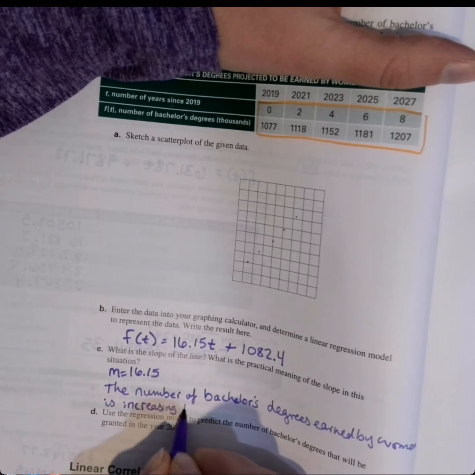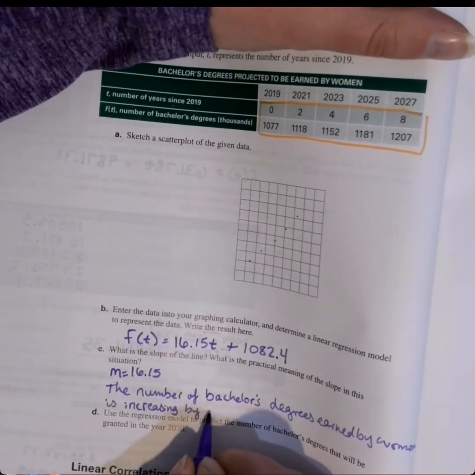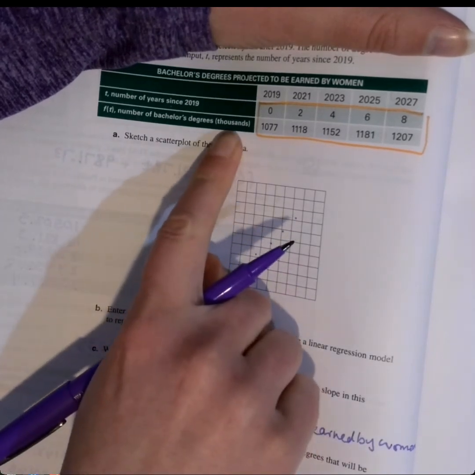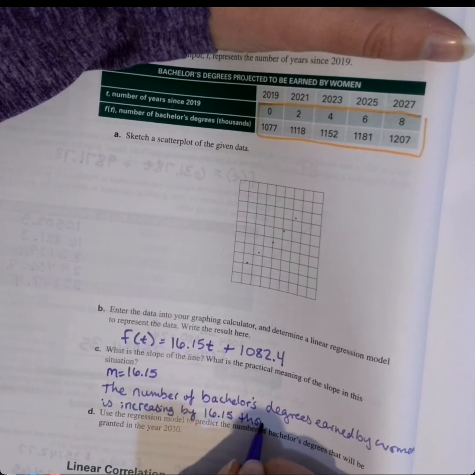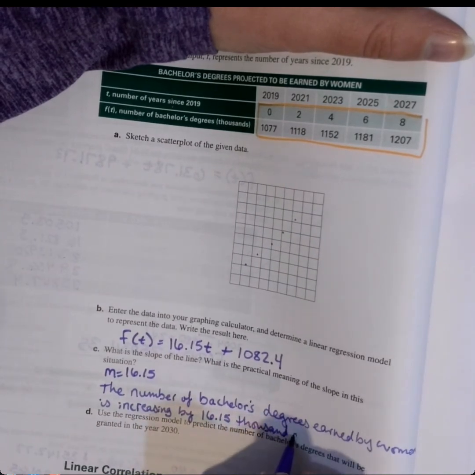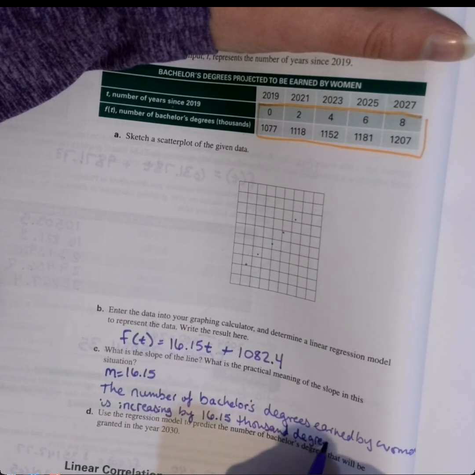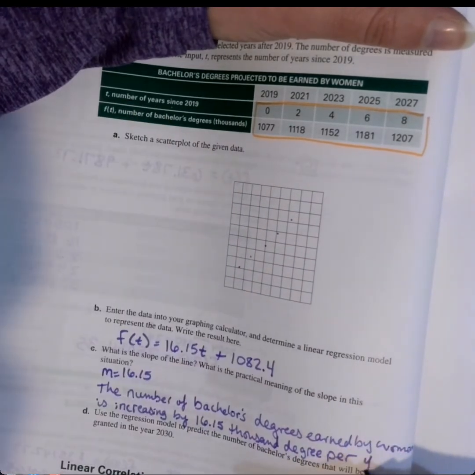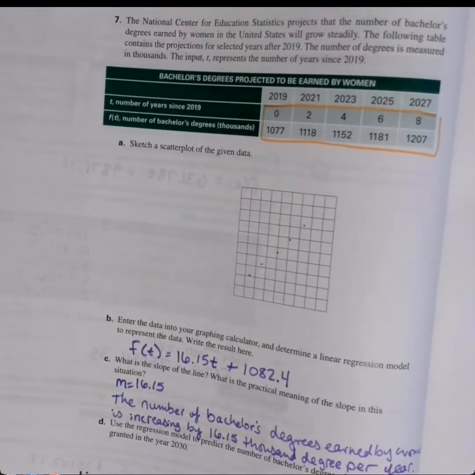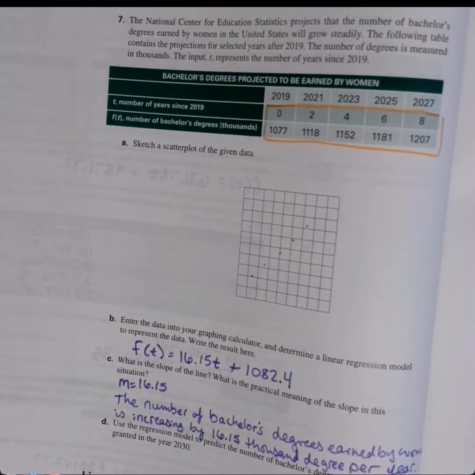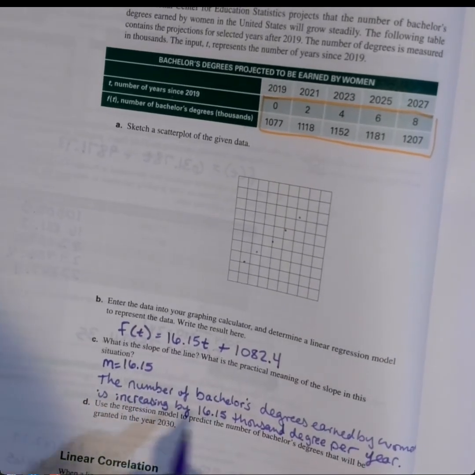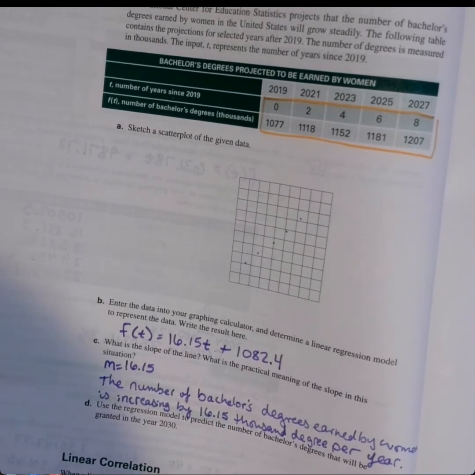By how much? That's my slope value. By 16.15 units. 1,000 degrees is the units on this one. This is the number of degrees, 1,000 degrees per how often? Year. So per year. So I have to have all of those words really to get the practical meaning for this. What is the output? What is it doing? How often? And my units on both input and output.